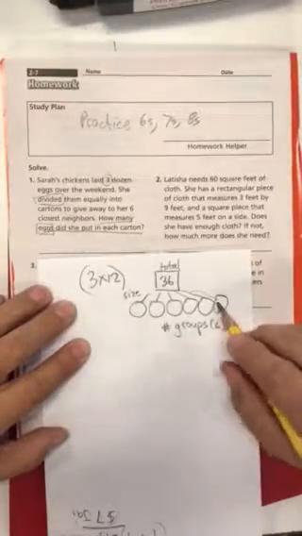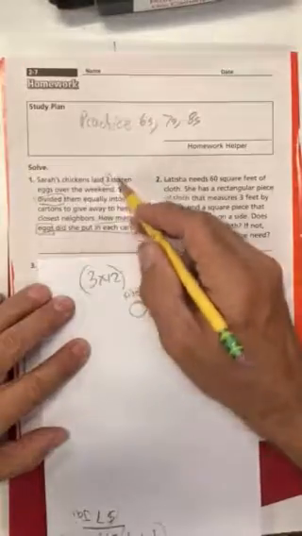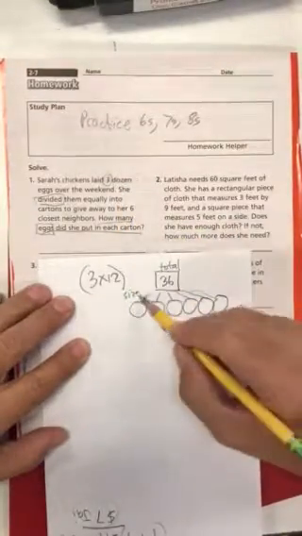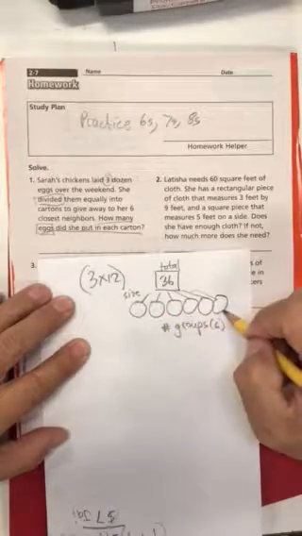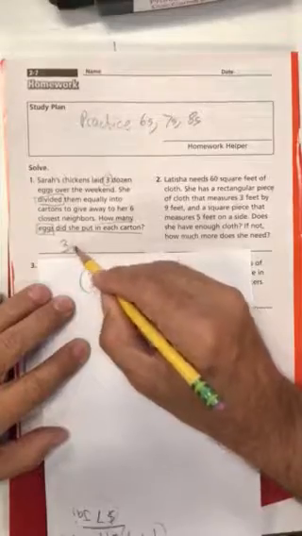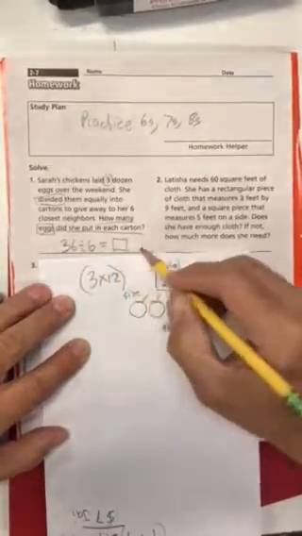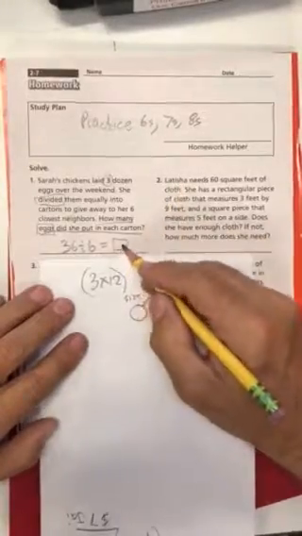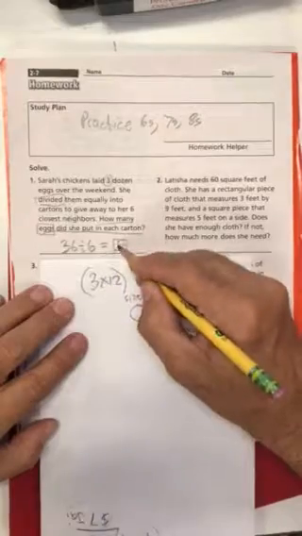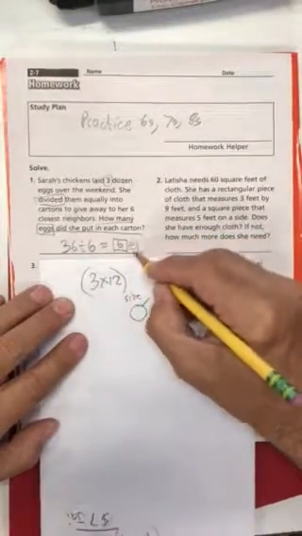Okay, well, I know that it's a division problem because we know the total and we know the number of groups, we just don't know the size of the group. So whenever we have a total, then we divide. Okay, and this is related to multiplication. You should know your sixes. 6 times what equals 36? 6. So each neighbor gets 6 eggs.